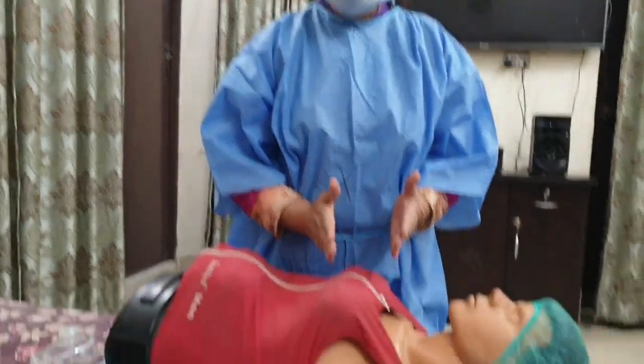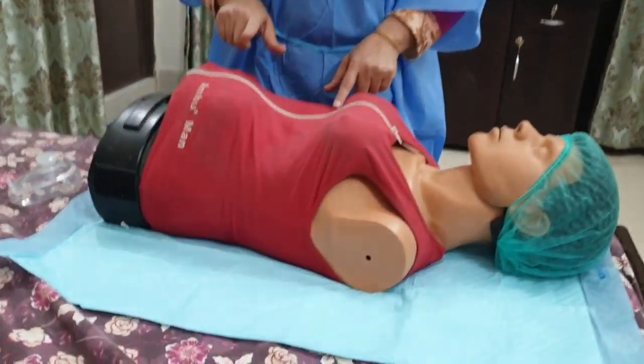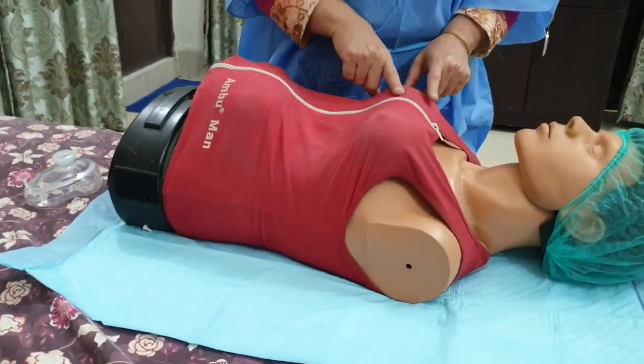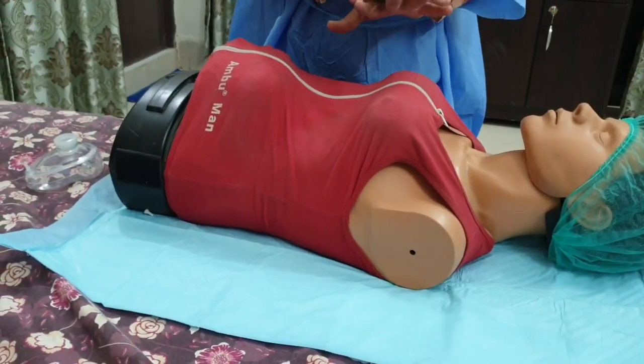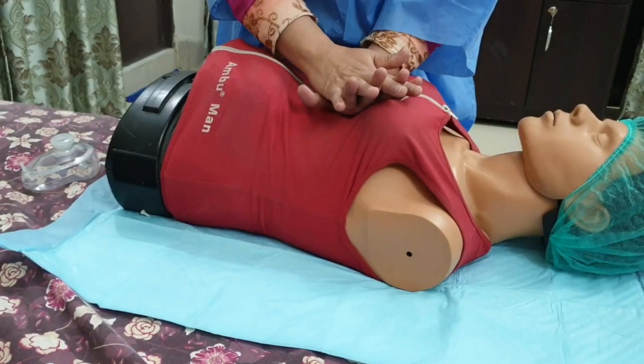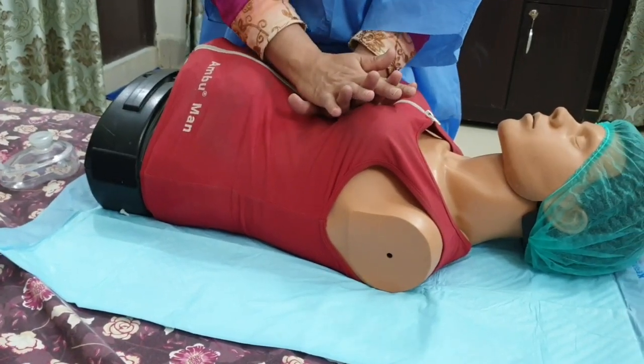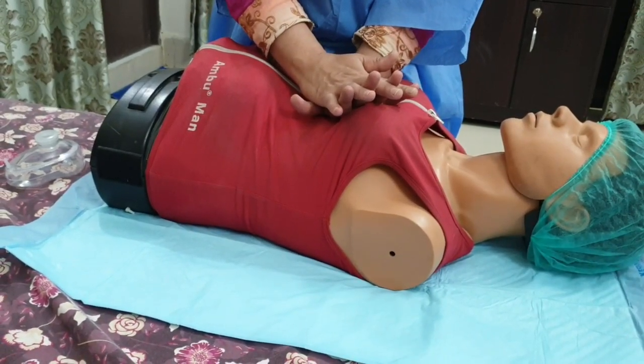CPR is a little bit different in the pregnant woman as compared to the non-pregnant woman because of some physiological changes in pregnancy. In pregnancy, the diaphragm is pushed higher up because of the gravid uterus. So when we start CPR in the pregnant woman, we start the compressions a little higher up, in the middle of the chest, as compared to the lower one third of the chest.